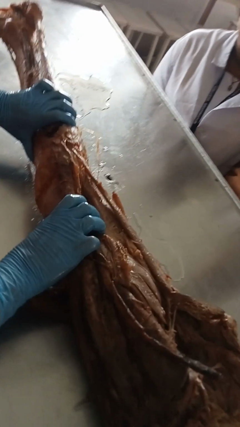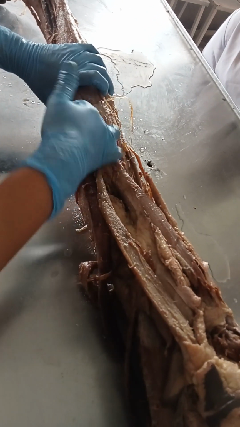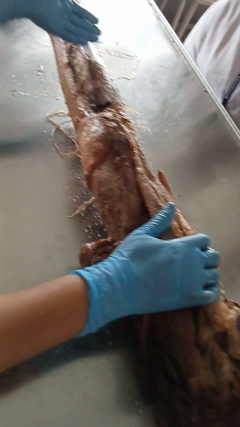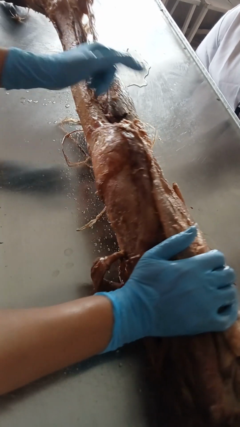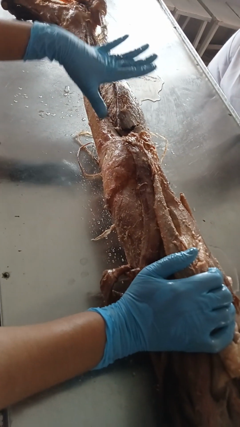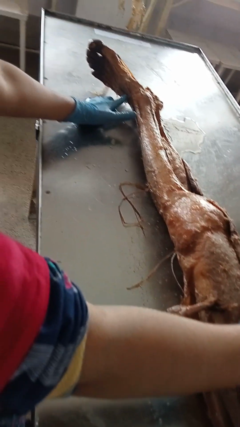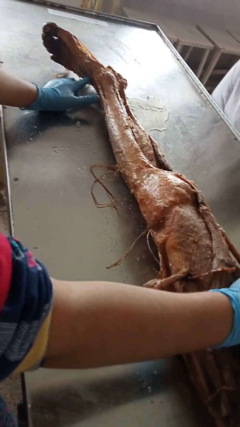Then, in the lower border of popliteus, in the popliteal fossa, it divides into the anterior tibial and posterior tibial arteries. The anterior tibial artery supplies the muscles of the anterior compartment, and the posterior tibial artery supplies the superficial and deep muscles of the posterior compartment. Then the anterior tibial artery continues as the dorsalis pedis artery.